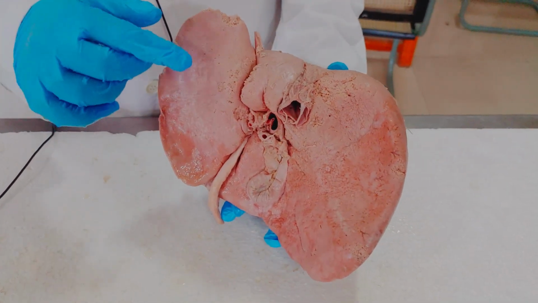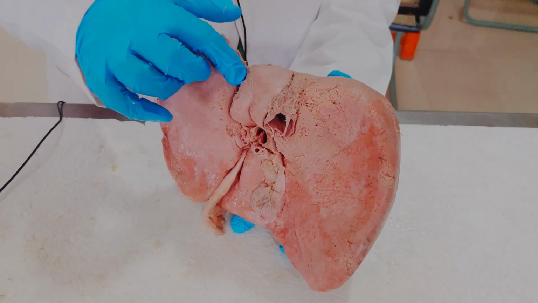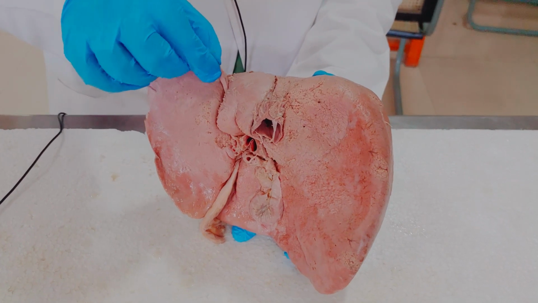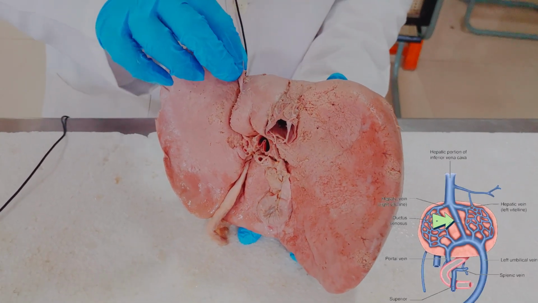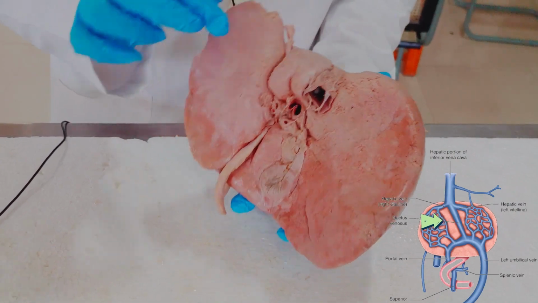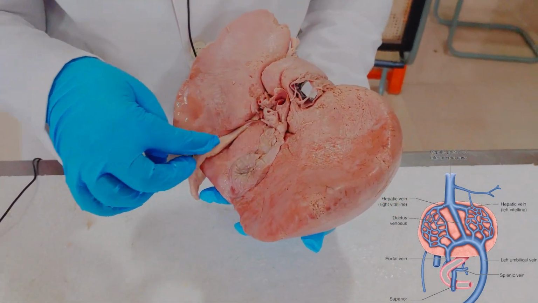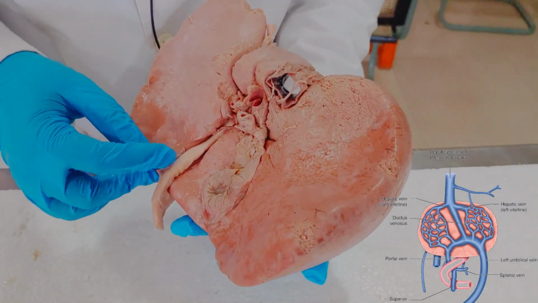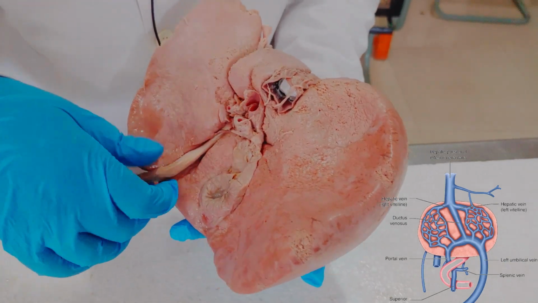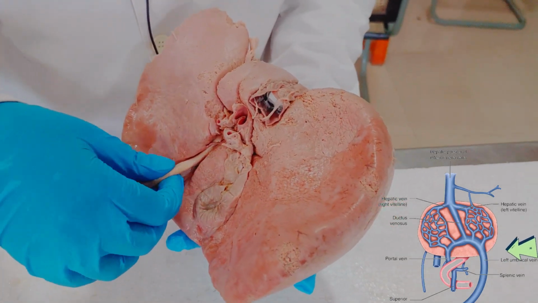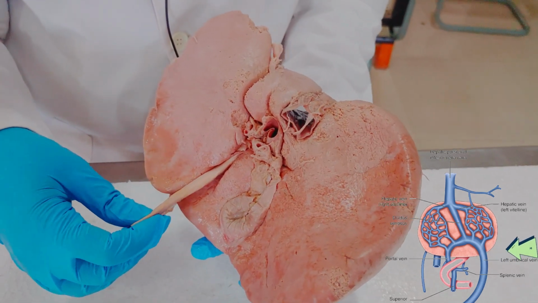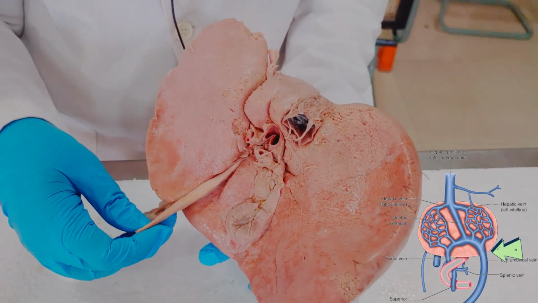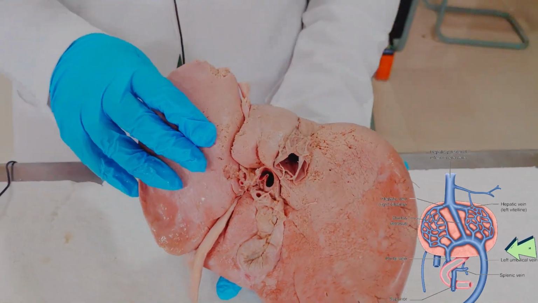Coming to the true ligaments, here in the fissure for ligamentum venosum, this is the ligamentum venosum, which is nothing but the remnant of the obliterated ductus venosus, whereas this fissure is the fissure for the ligamentum teres. So this is the ligamentum teres hepatis. Here this is nothing but the remnant of the obliterated left umbilical vein. So these are the ligaments of the liver.